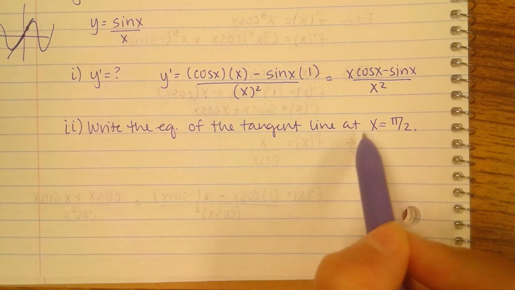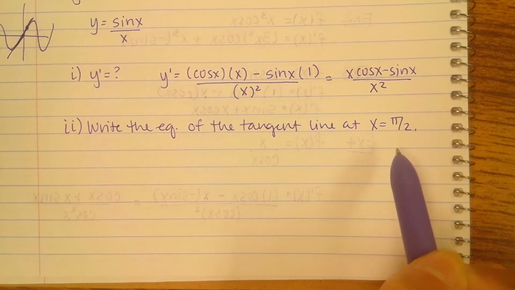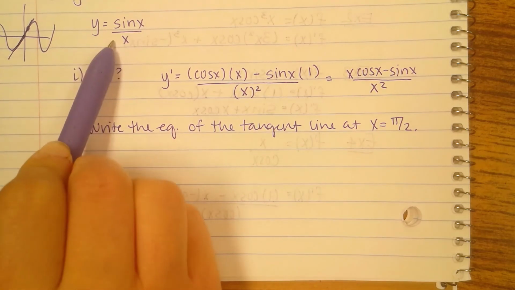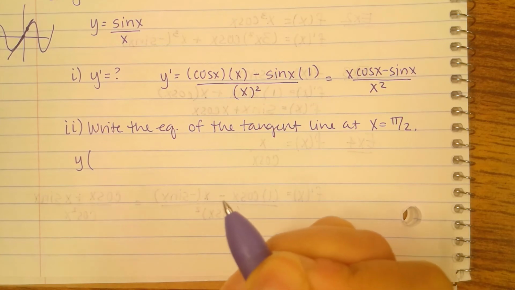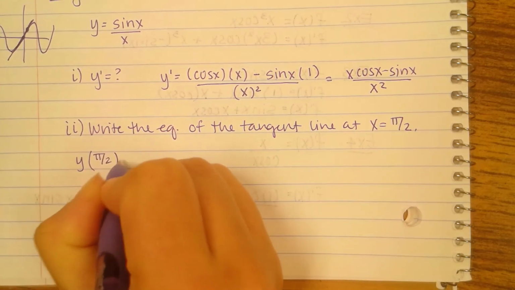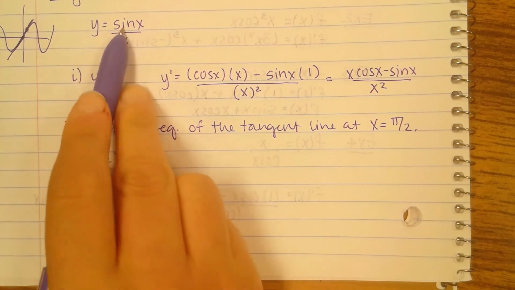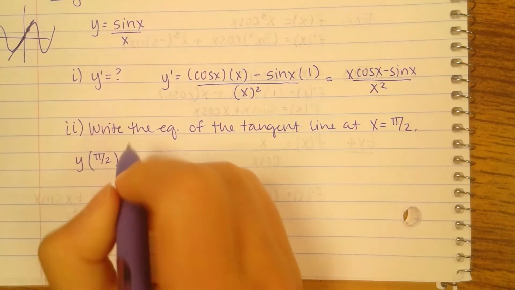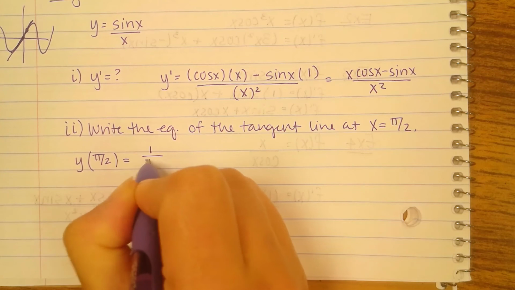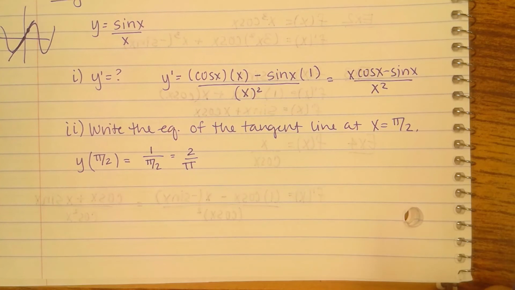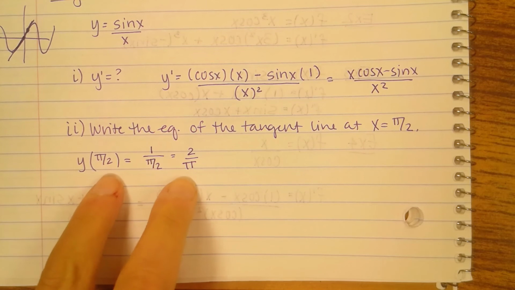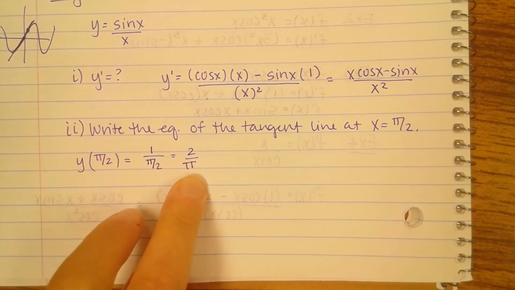So I know that I'm dealing with x equals pi over 2. I don't have a point per se yet. I just have an x value. So I need to find the corresponding y value, and I can use my original function to do that. So if I find y of pi over 2 and evaluate into my function, sine of pi over 2 is just 1, and then my x value would be pi over 2. So if I rewrite that, multiply by the reciprocal, I should get 2 over pi for my y value. So now I am dealing with the coordinate point pi over 2, comma, 2 over pi.